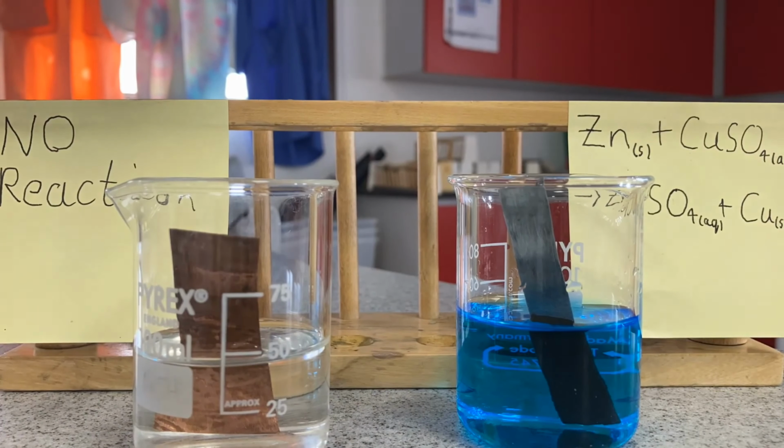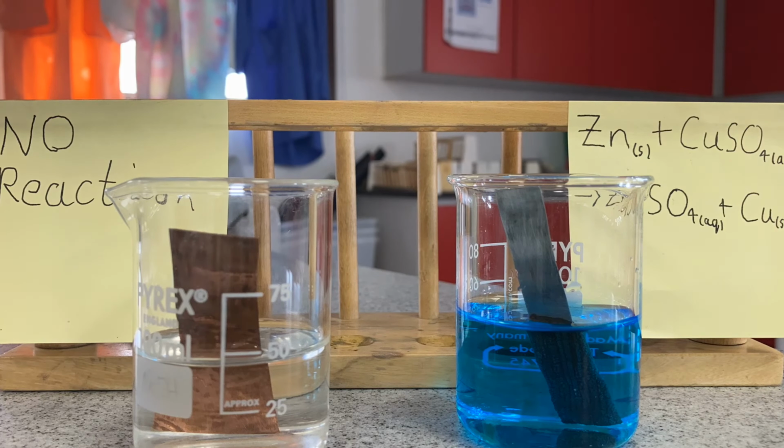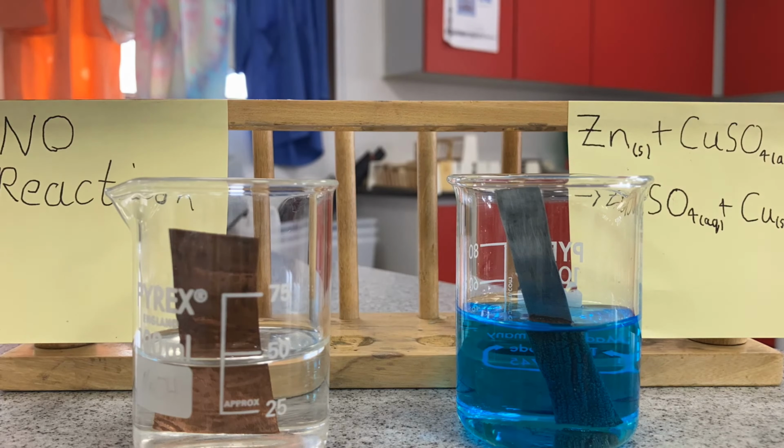Like the last reaction, this reaction is also a displacement reaction. On the right, you can see a zinc strip dipped in copper sulfate solution, reacting to create zinc sulfate and copper solid, which is the powder you can see forming on the zinc. On the left, we have copper solid dipped in zinc sulfate solution, which isn't reacting at all. This is because zinc is more reactive than copper, so zinc has displaced the copper on the right, but the copper can't displace the zinc on the left.